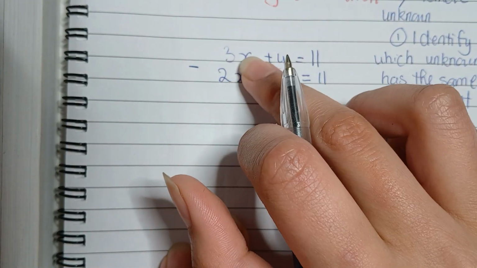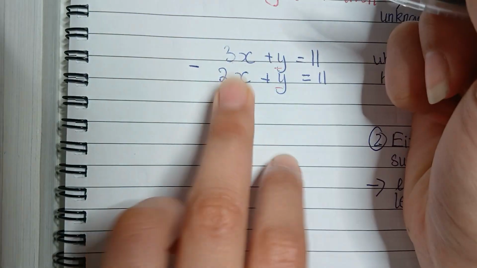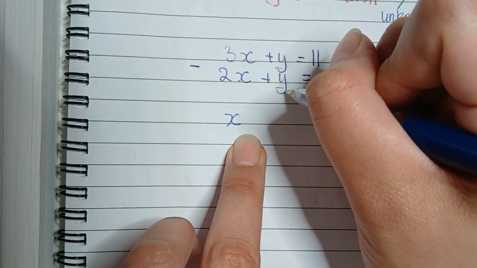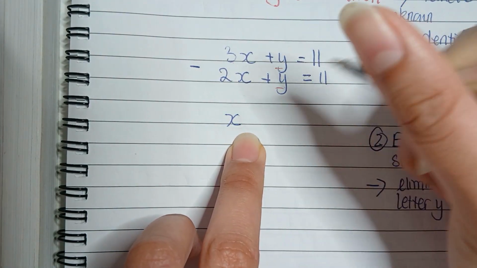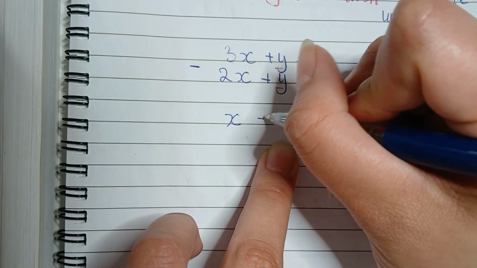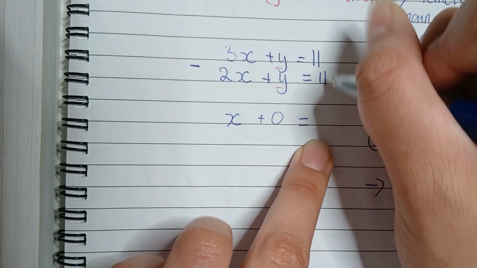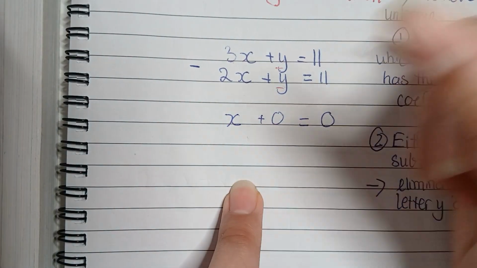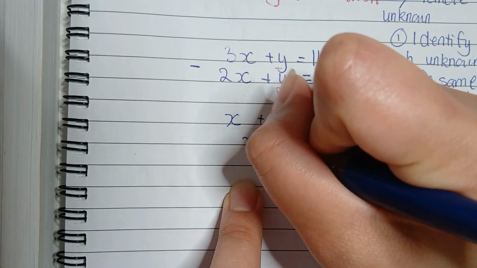Alright, so 3x take away 2x will be equal to x. y take away y will be equal to 0. So x will be equal to 11 take away 11, that will also be 0. So now x will be equal to 0.